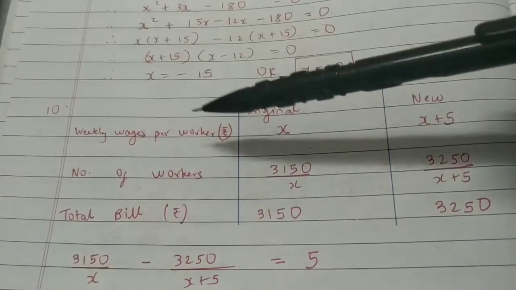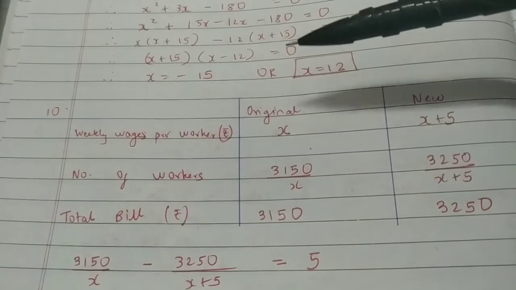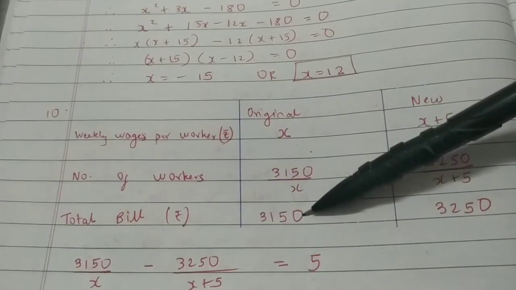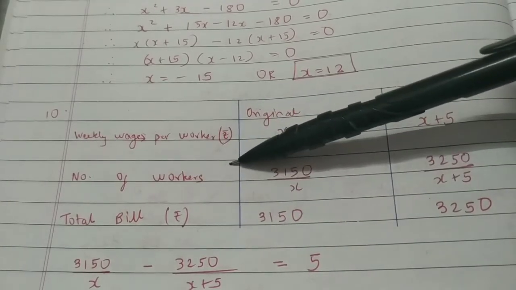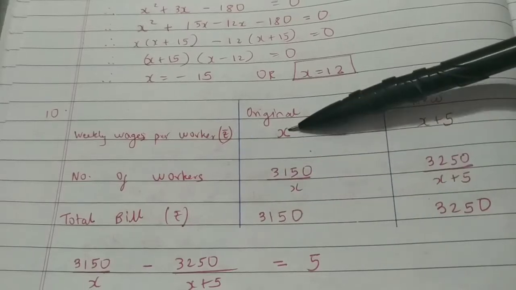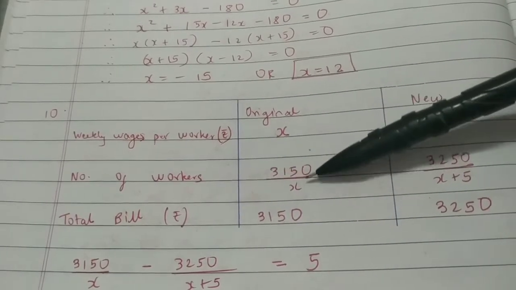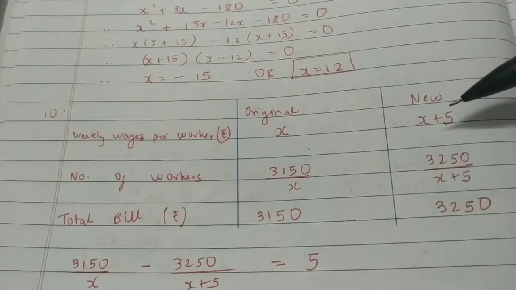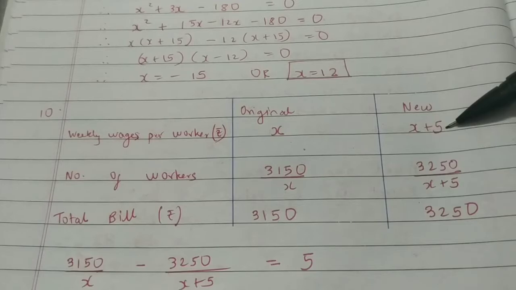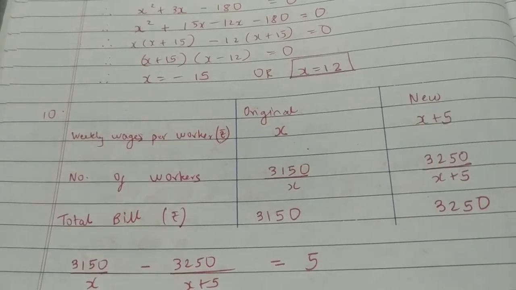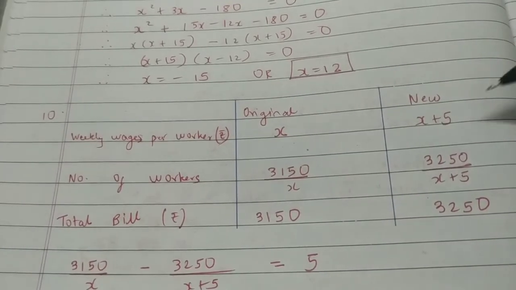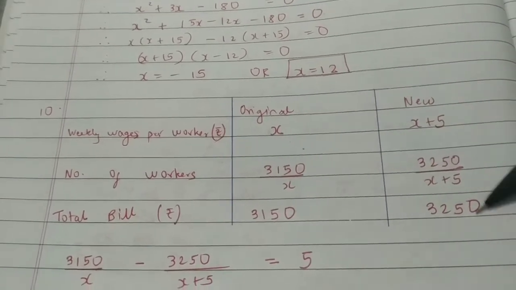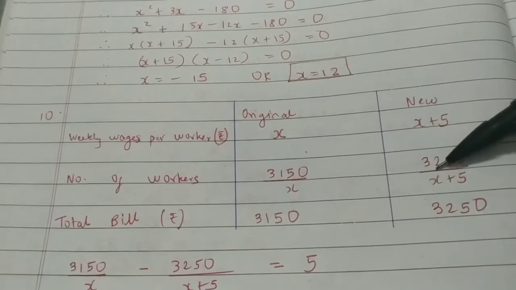Let the original weekly wages per week in rupees be X. And the total bill was 3,150. So the number of workers will always be total bill upon weekly wages per worker, which is 3150 upon X. Now he thinks, what if I increase the weekly wage by 5? But that would increase his total bill. And the new number of workers would be 3250 upon X plus 5.